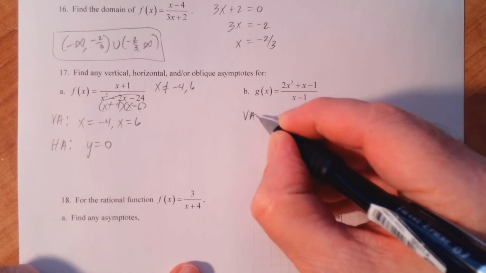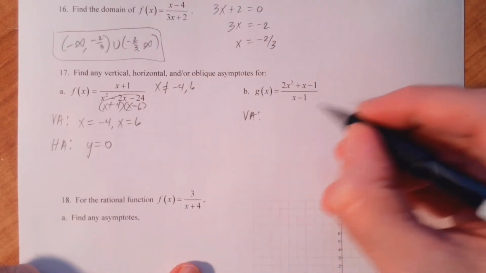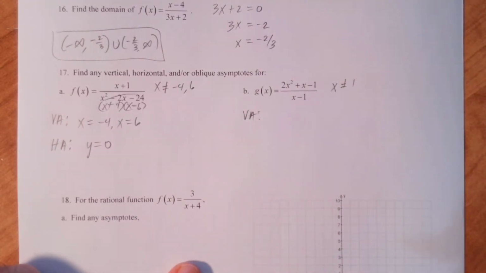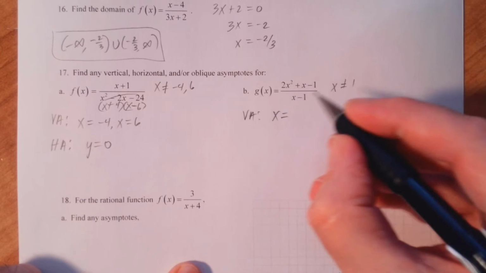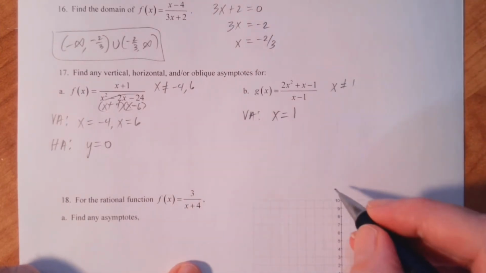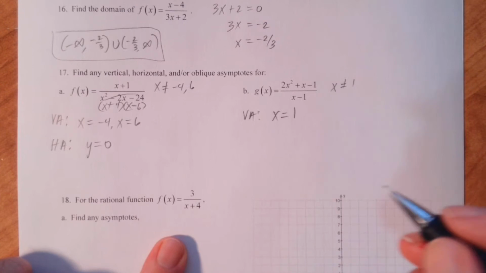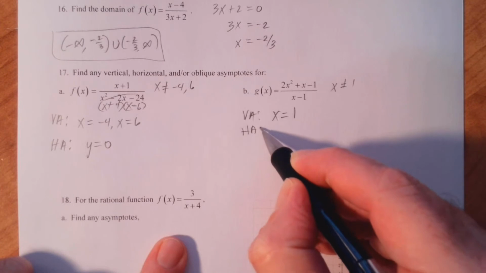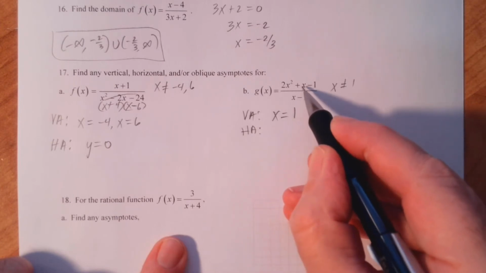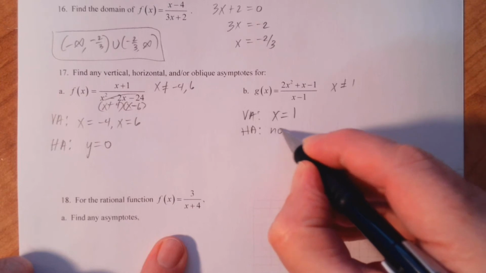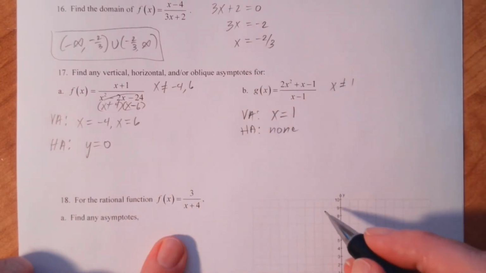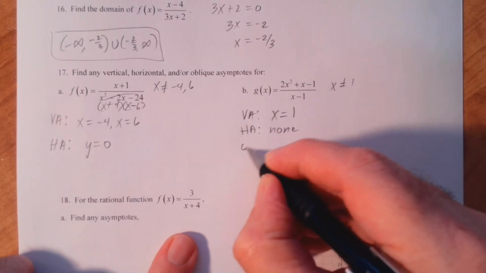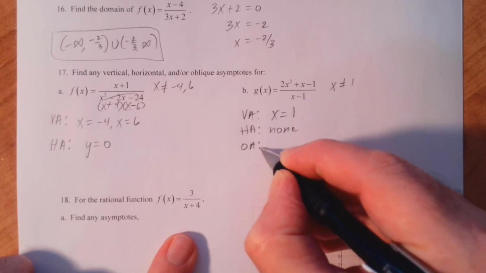So for vertical asymptotes, that's going to occur where any restricted values are. Well, notice x cannot be 1 here. That would cause our denominator to be 0. And so x equals 1 is a vertical asymptote. Now, because the degree of our numerator is greater than the degree of the denominator, in other words, we're top heavy here, we don't have a horizontal asymptote. I'll just write none. But what we do have is an oblique asymptote. So we'll call that an OA.